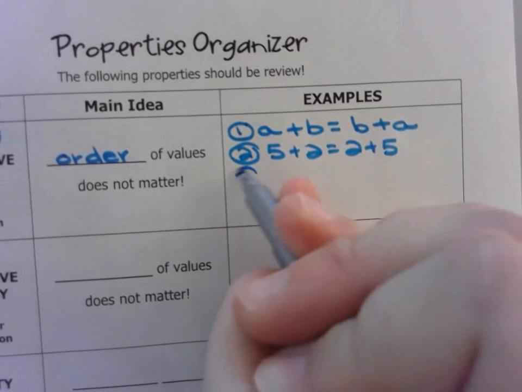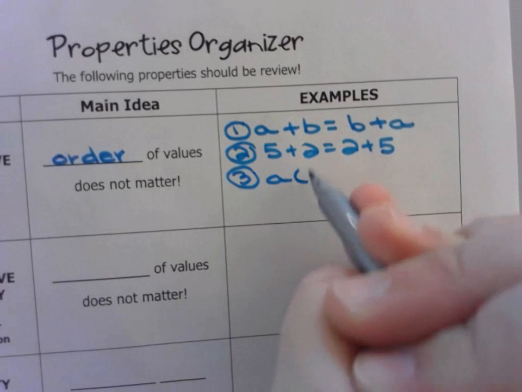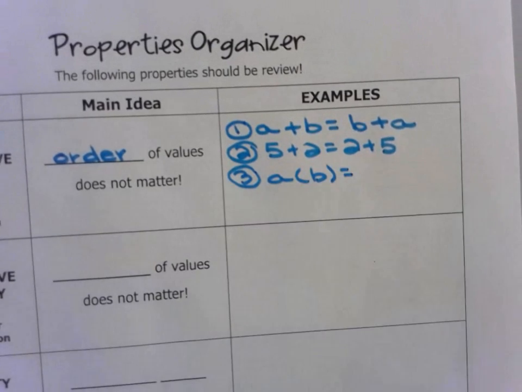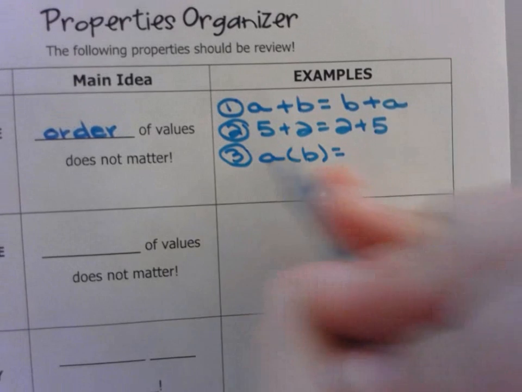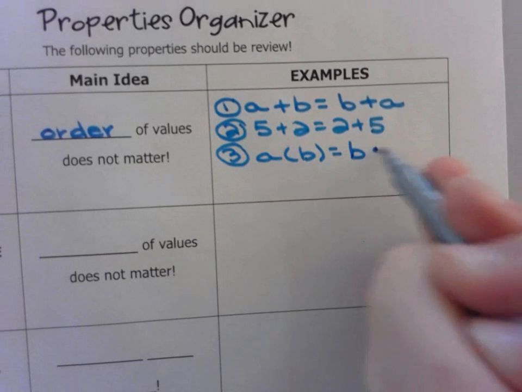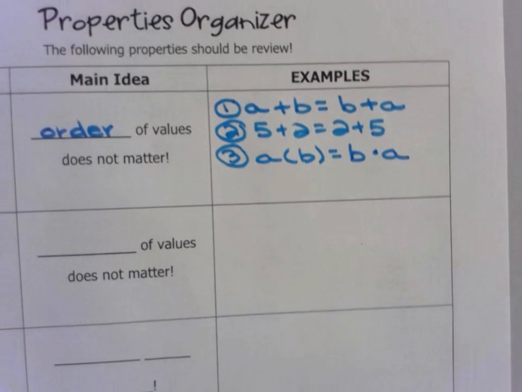We can also do it with multiplication. The way I multiply two things together, and we can represent multiplication with parentheses, the order I multiply two things doesn't matter. So A times B is the same as B times A. Remember, you can represent multiplication with parentheses or with the dot. You're probably going to see parentheses more in this class than the dot, but just so you see, the order I multiply two things doesn't matter.